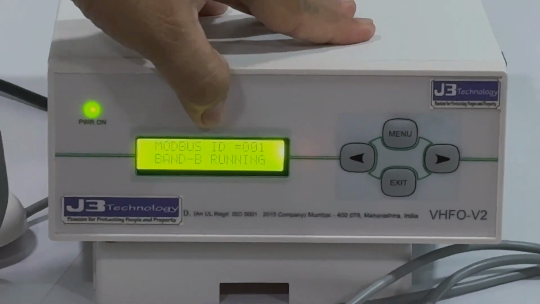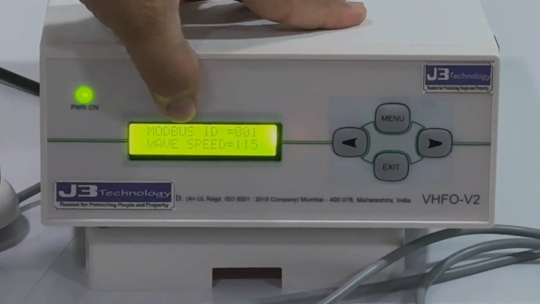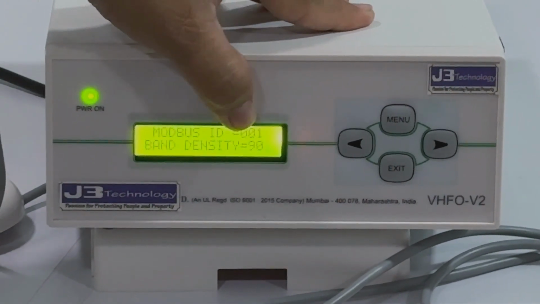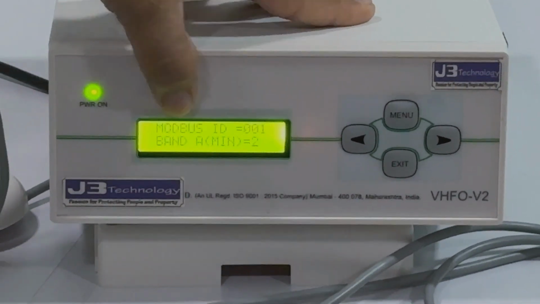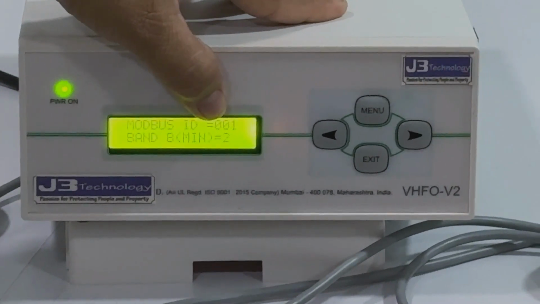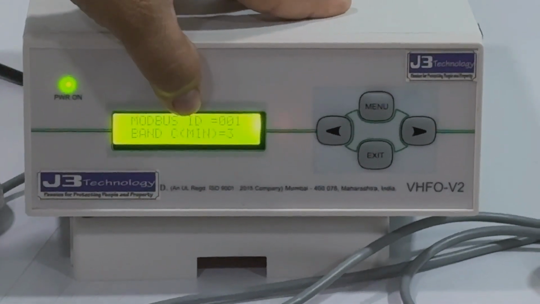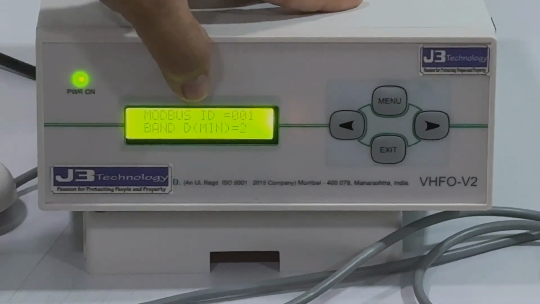As you see in the running display, you can see that the wave speed is 115, band A time is 2 minutes. So this is set by default. You can change it manually.